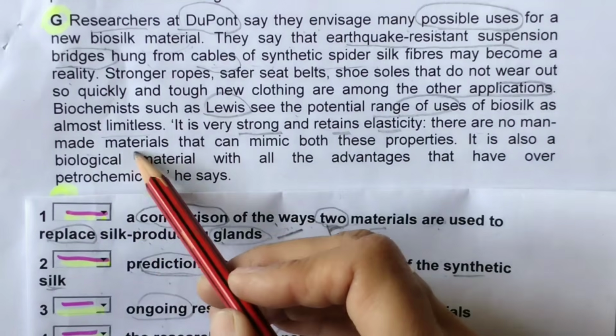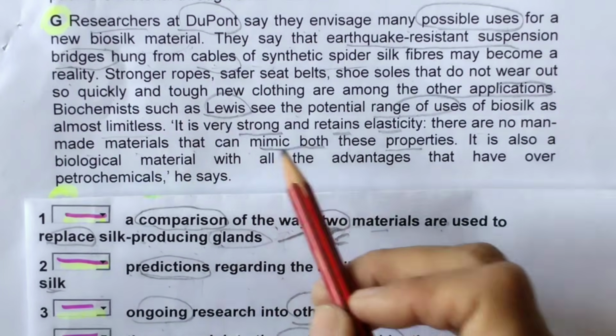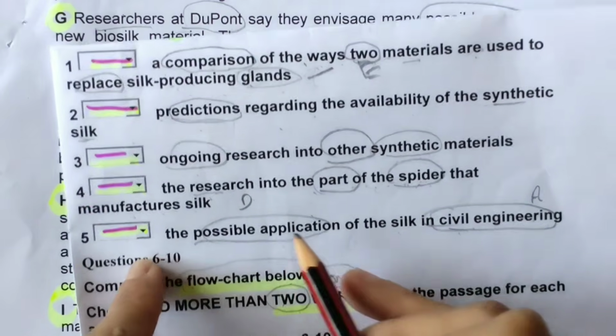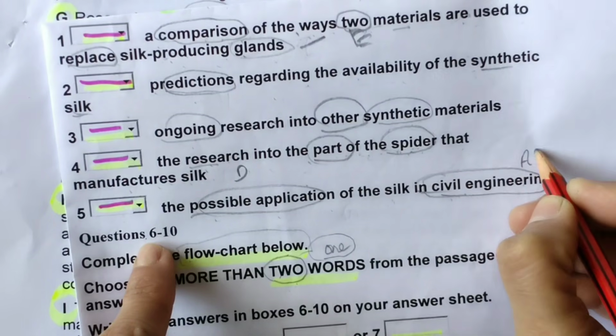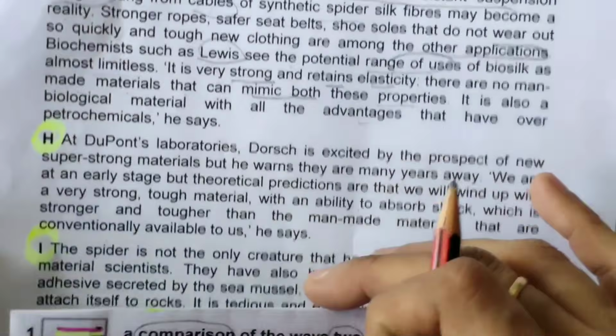There are no man-made materials that can mimic both these properties. So it means they are talking about the possible application of the silk in civil engineering. So it will come with G number paragraph. Okay, now H number.